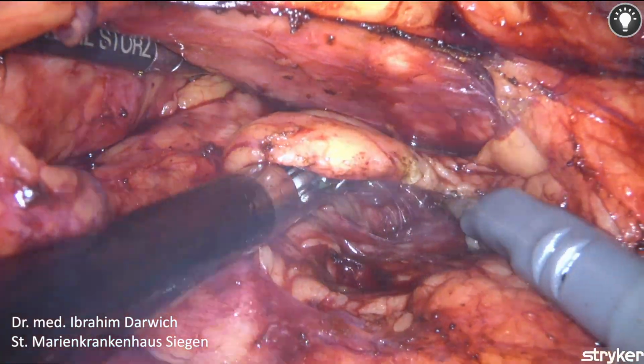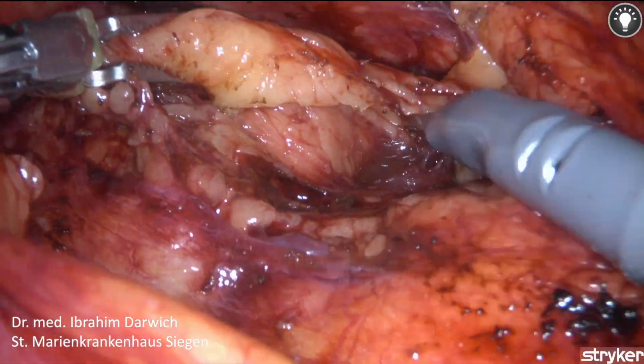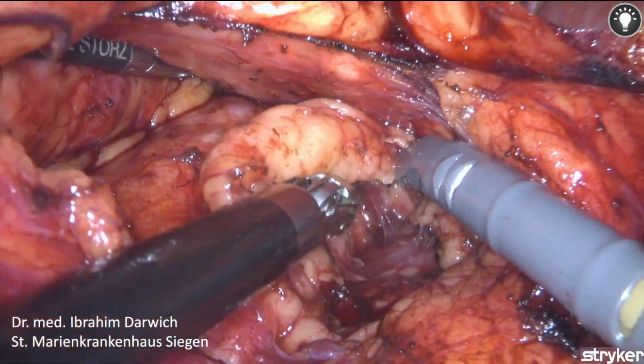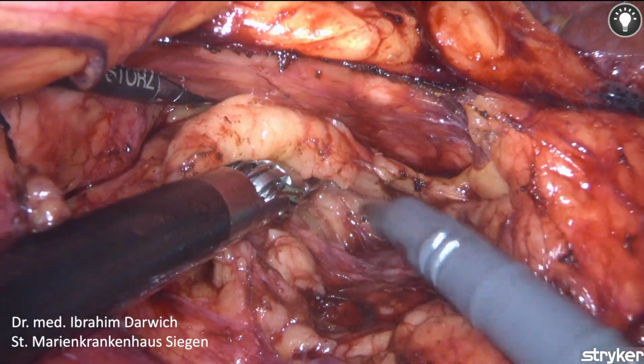The surface of the kidney is now visible, and dissection continues along the avascular plane until the first small veins and arteries are encountered, mainly on the medial aspect.